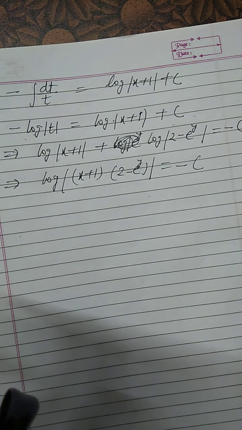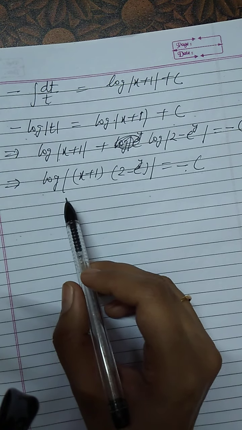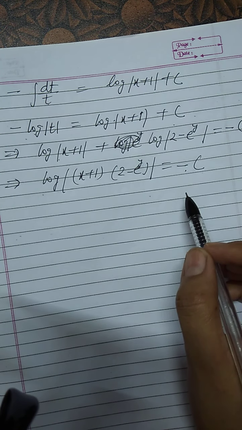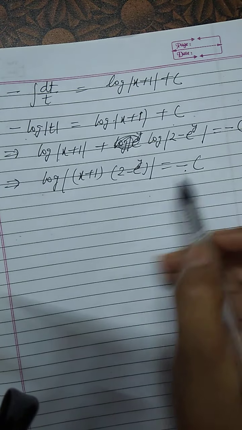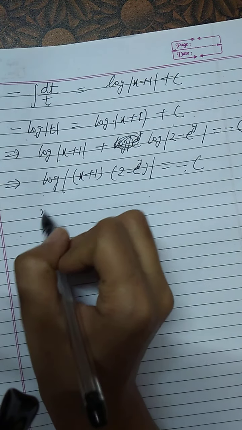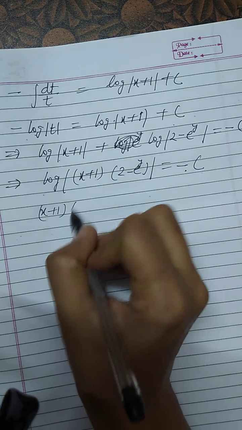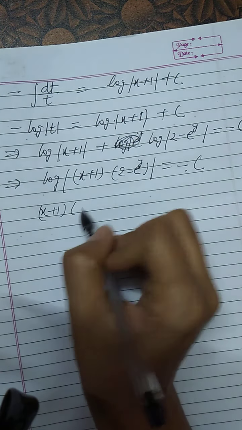Okay, so now we have log on this side and constant on the other, so we can remove the log by taking the anti-log. When I take the anti-log, we will get here x plus 1 into 2 minus e raised to power y is equals to e raised to power minus c, which I can consider another constant as capital A or even capital C or C1 also.